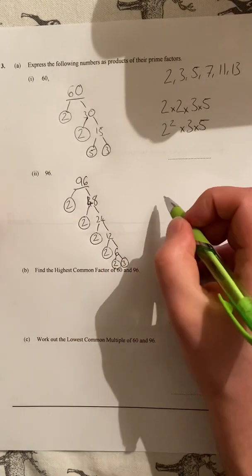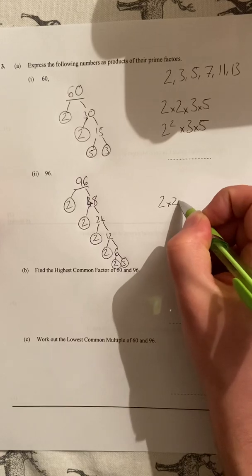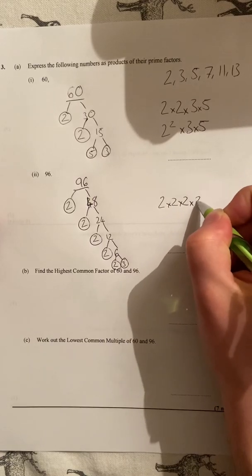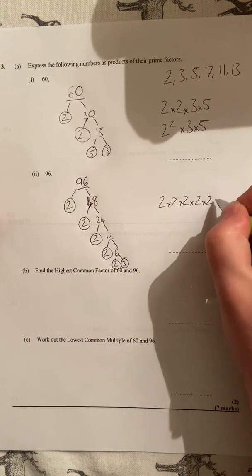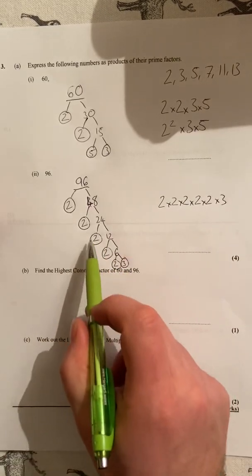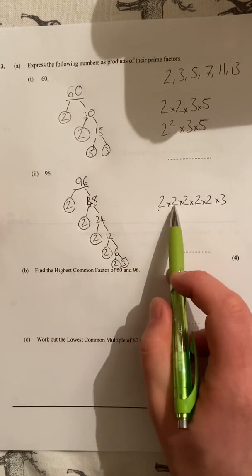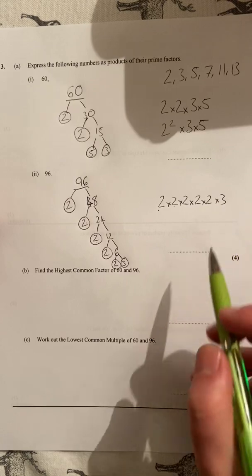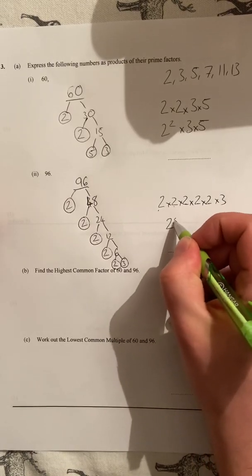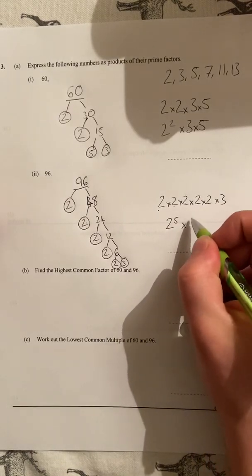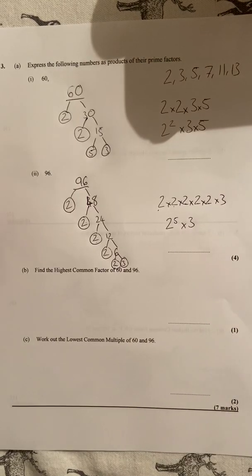So we end up with 2 times 2 times 2 times 2 times 2 times 3. There are 1, 2, 3, 4, 5 2s, and then a 3. So it's 2 to the power of 5 times 3. That's just a reminder of what we had in our last lesson.